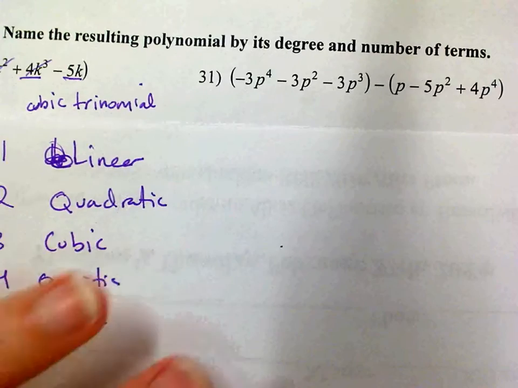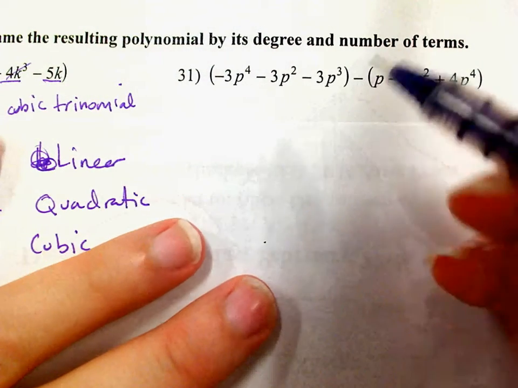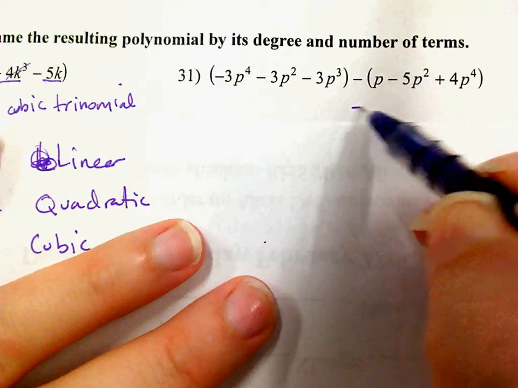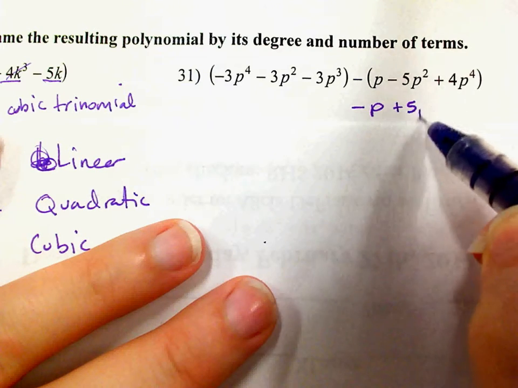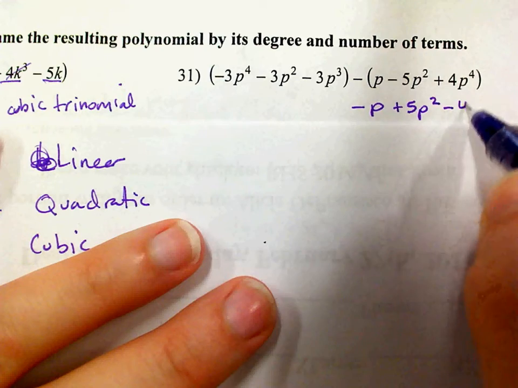On this one over here, we need to combine like terms again. Only you have to remember that this one's a little bit different because it has a minus sign in between them. You have to remember to distribute the negative. So this is actually minus p plus 5p squared, and then minus 4p to the 4th.